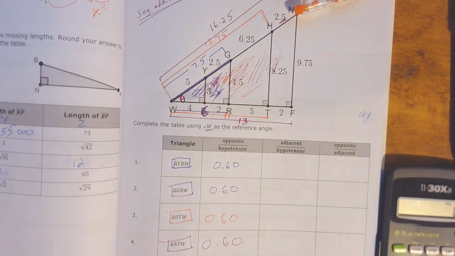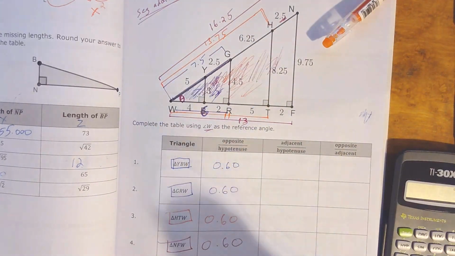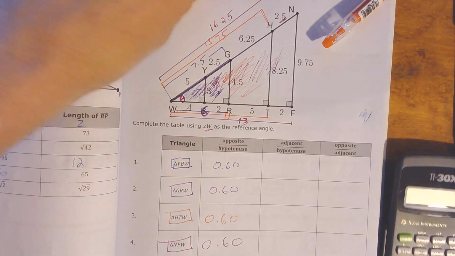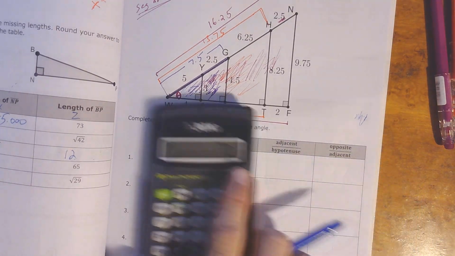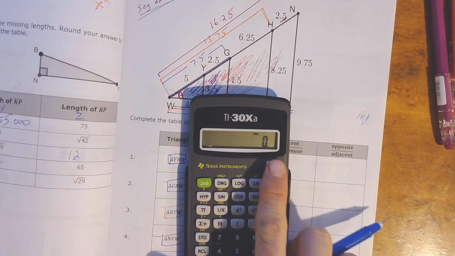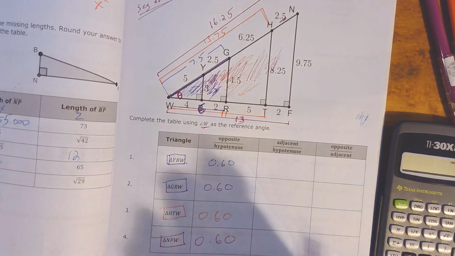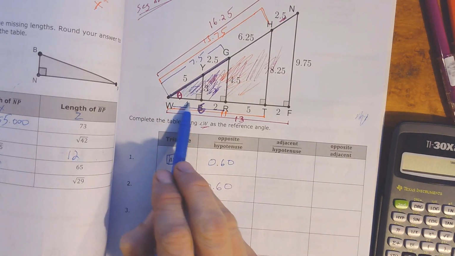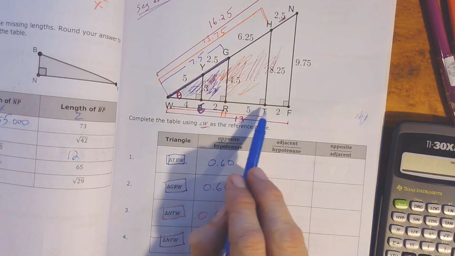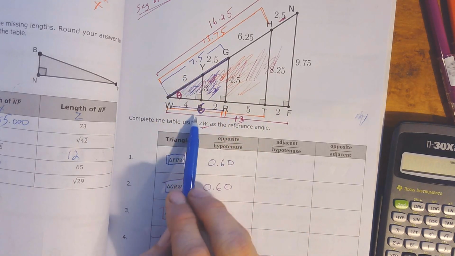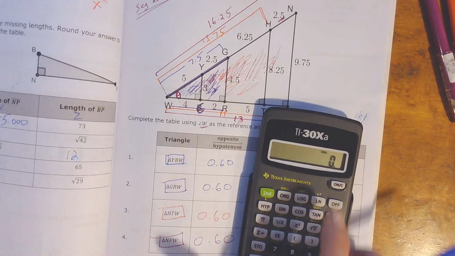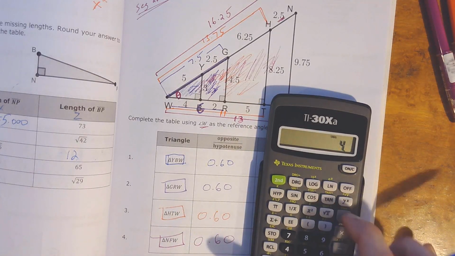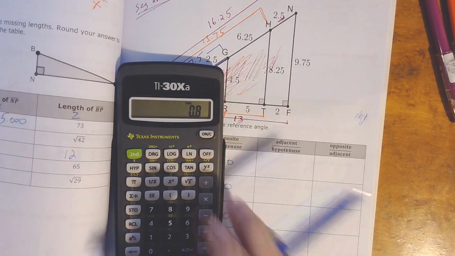All right, now let's do the adjacent leg to the hypotenuse. The adjacent is this guy, and this guy, and this guy, and this guy, to the hypotenuse. And so the adjacent is 4 over 5, to the nearest hundredth. 4 divided by 5 is 0.8.